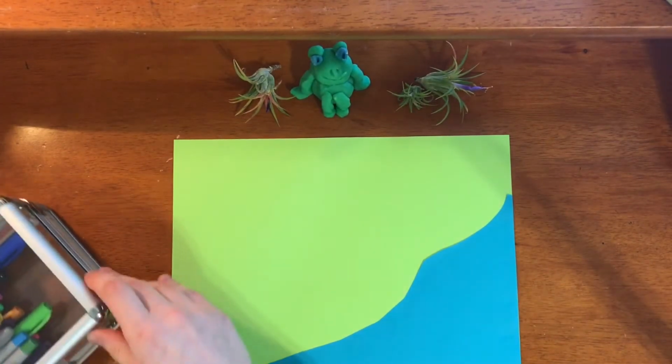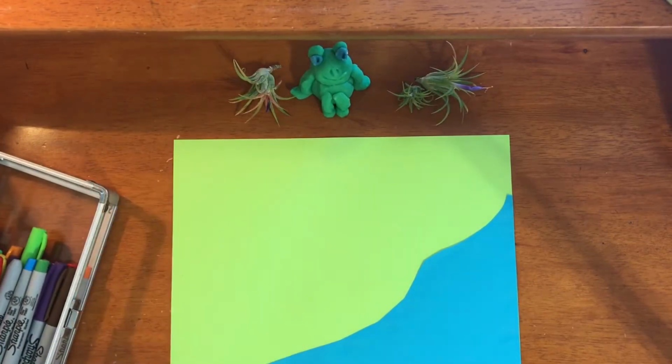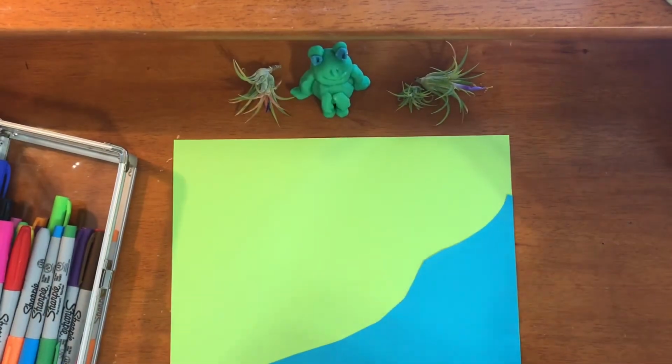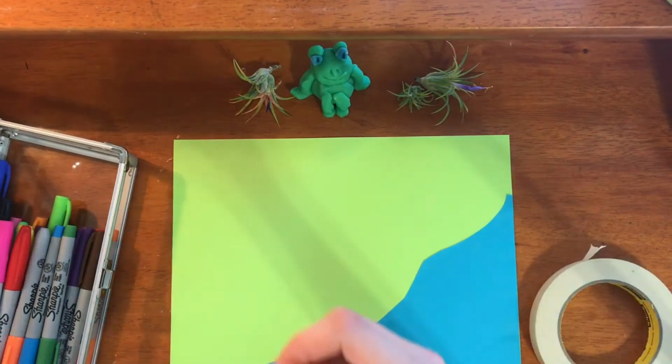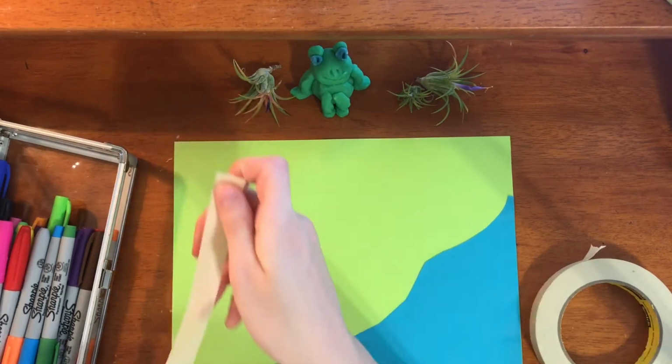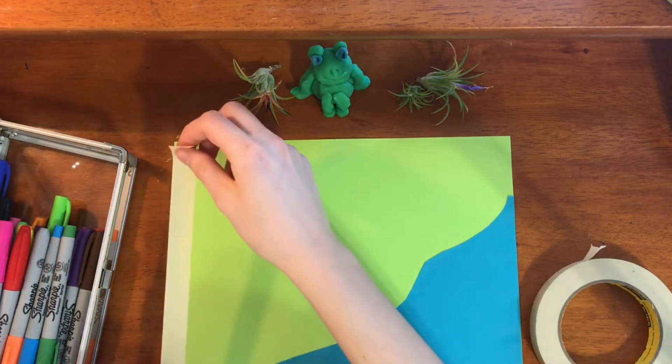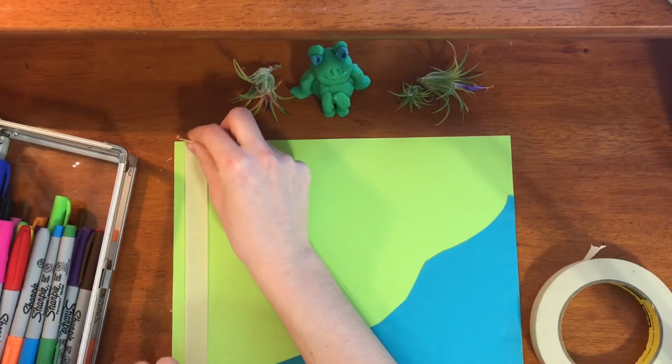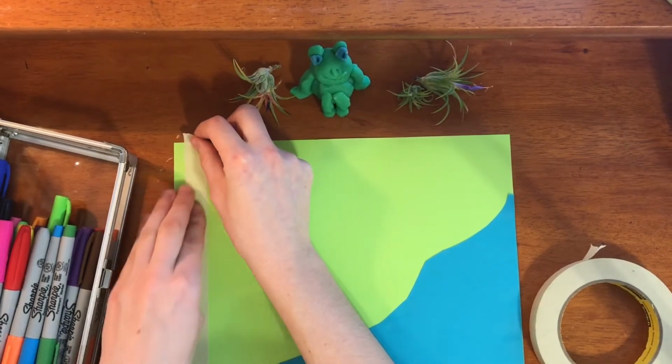I also wanted to add some more detail to my backdrop. One material that I used was masking tape. I think it has an interesting texture, so I put a couple strips of tape down the side of my paper.